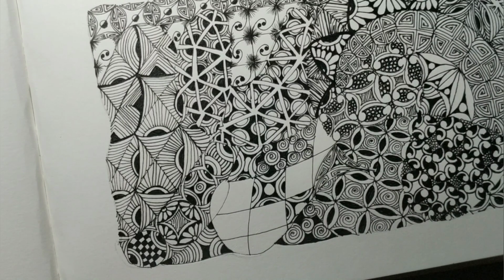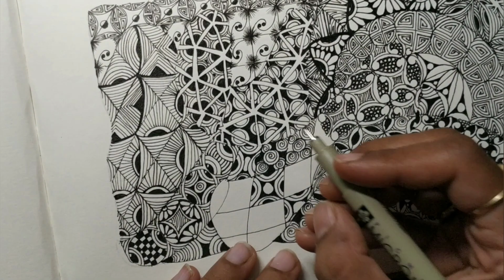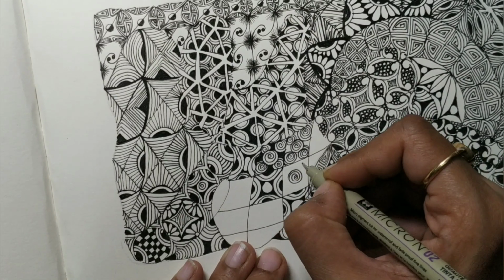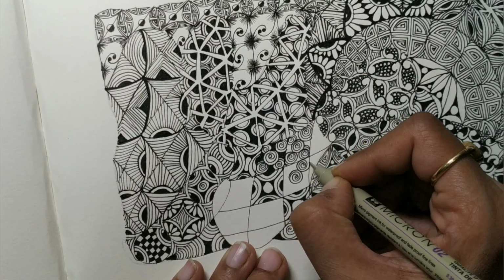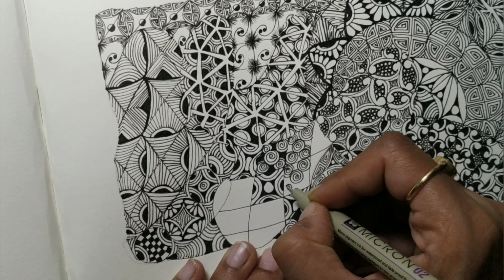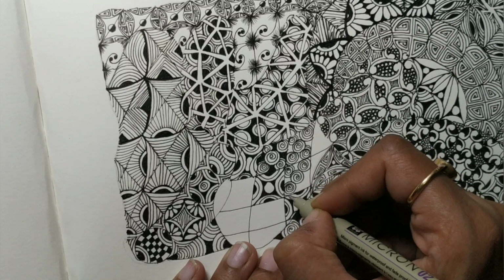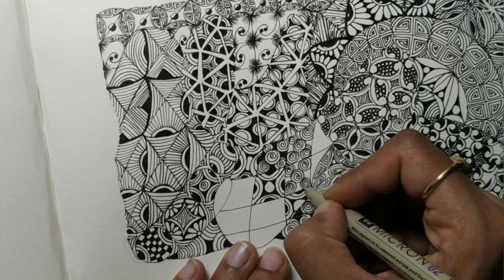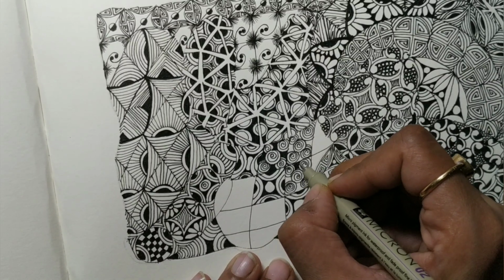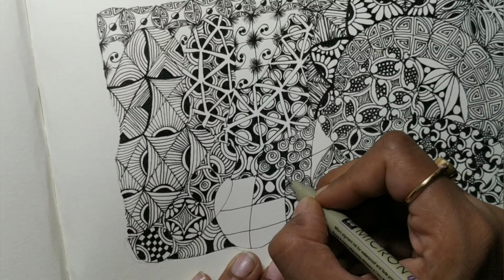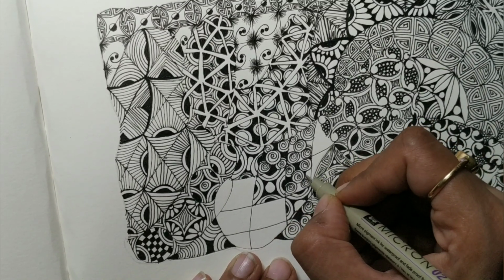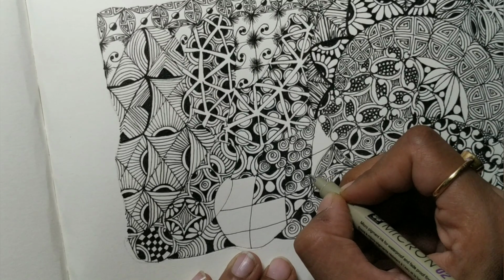Yeah, so that's one more fragment that we learned. Again going to ink the remaining spaces in this one. Take your time and slowly do that exercise for all the squares.